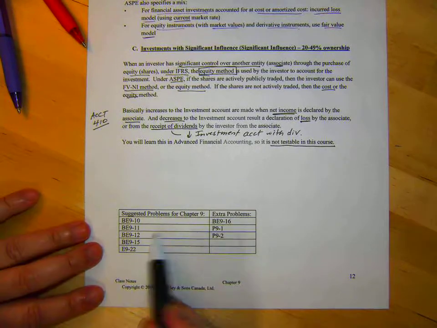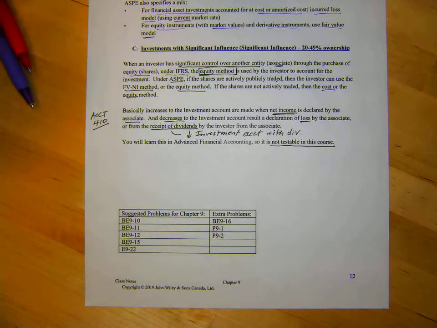Okay, and here are your suggested problems, your extra problems, and hopefully this will make sense. Okay, so that's the end of chapter 9, and I hope it goes well.